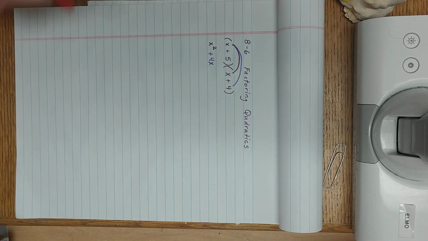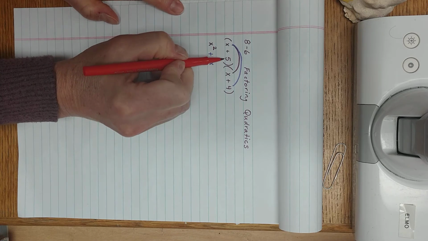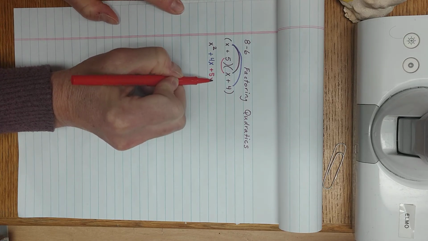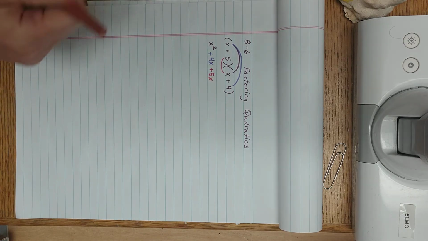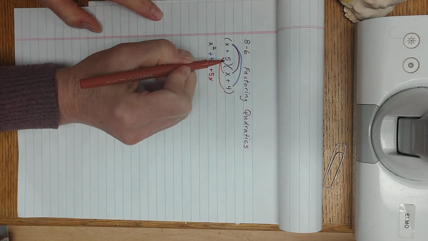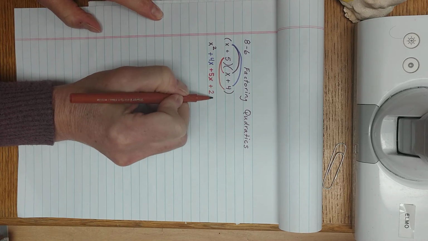Now we're going to go on and distribute the 5. So the 5 times the x would be a positive 5x. And then finally, we would distribute the 5 to the 4. 5 times 4 is positive 20.